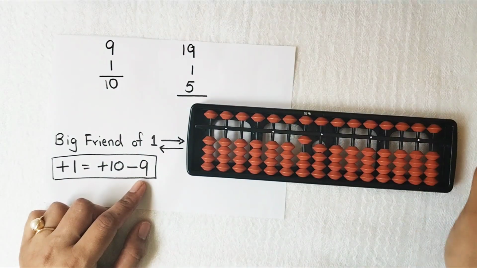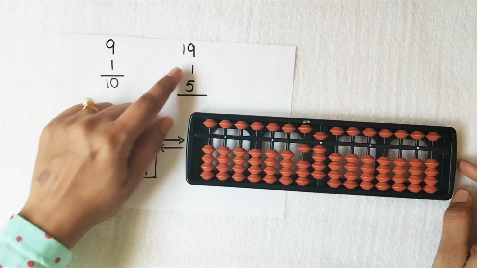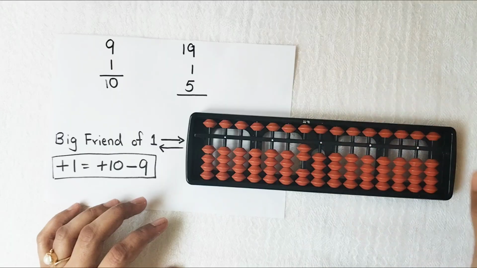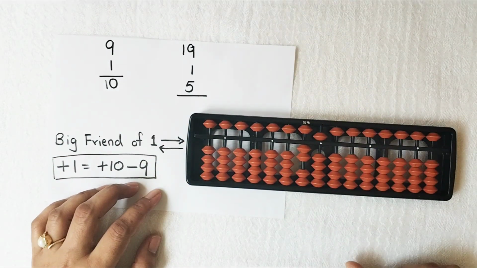Next one, 19 plus 1 plus 5. 19 plus 1. Plus 1 is again plus 10 less 9. Plus 5. We can do it directly here. So my answer is 25.